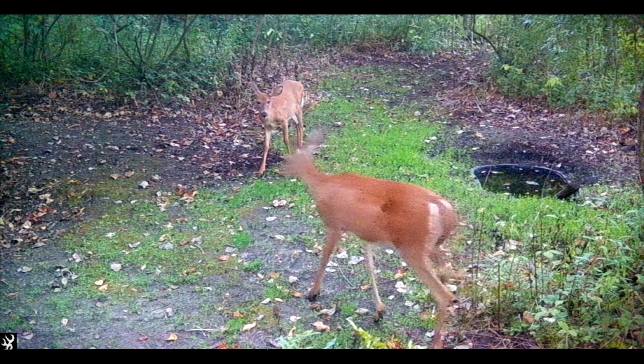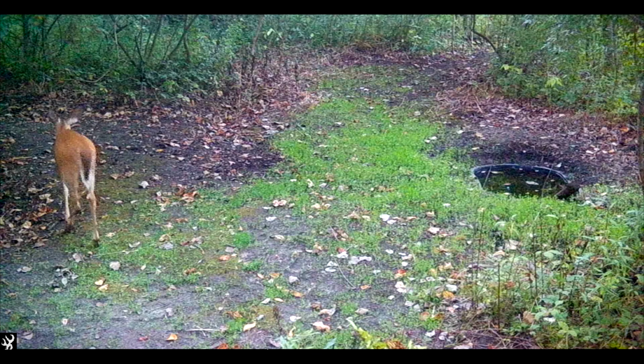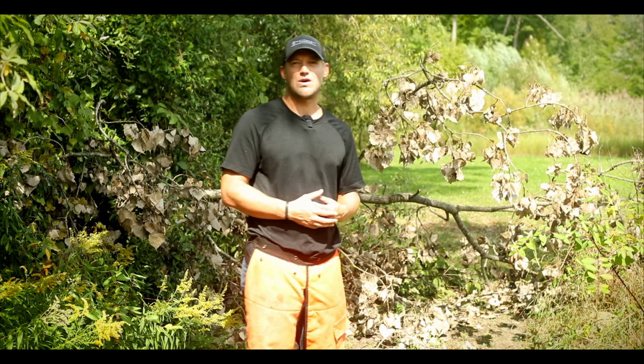So one thing that we do, and this doesn't always work, it depends on topography, how the habitat is laid out in your area or on your property, but a lot of times you can make these secondary trails that parallel your primary trail and lead them right to that same destination, whether it's a food plot or a mock scrape or a bedding area. But that was the quick tip that I wanted to share with you guys today.